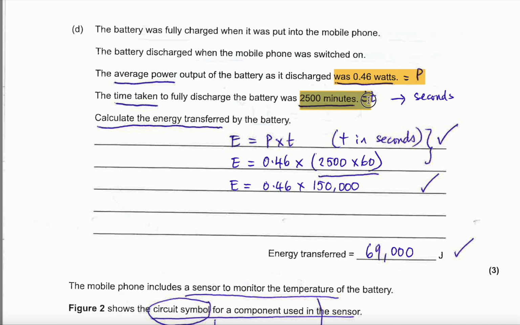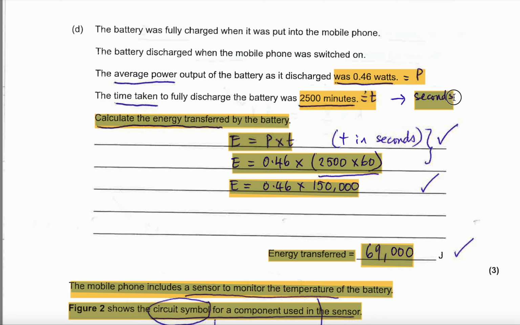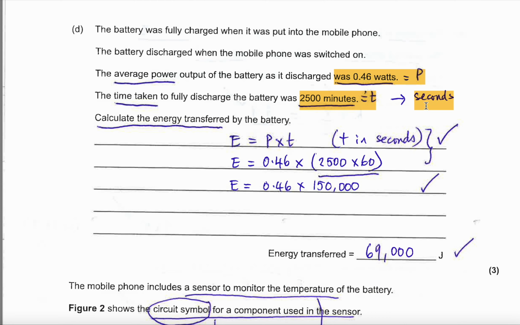Well, that's the time. But remember, time should be in seconds. So they want to see if you can work out the time in seconds. 2,500 minutes in seconds would be 2,500 times 60. If you manage to get that, that's 1 mark just for converting it. If you fail to do that, and you multiply the power, 0.46 as given above, by the time left in minutes, they will give you some marks.